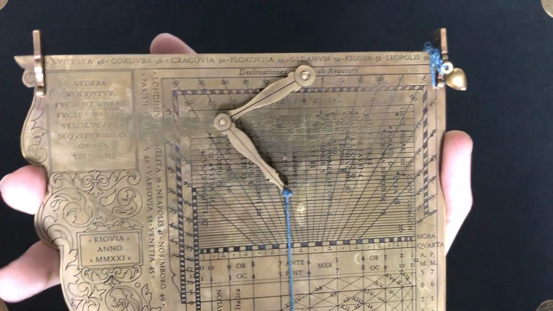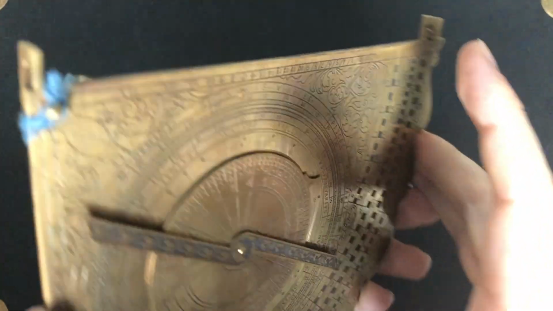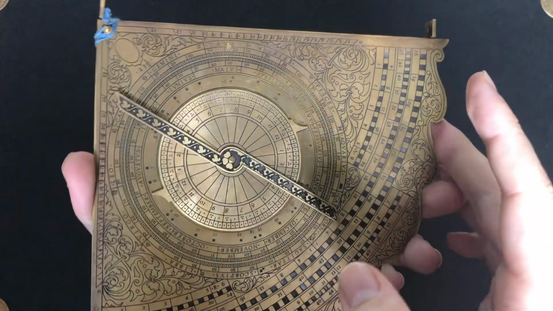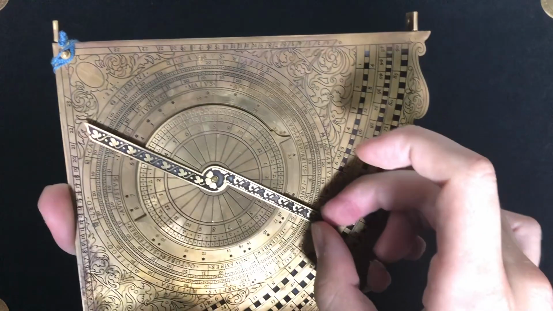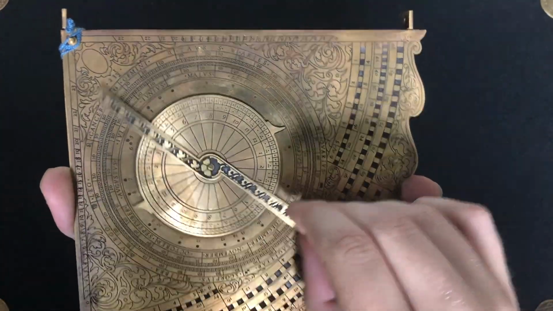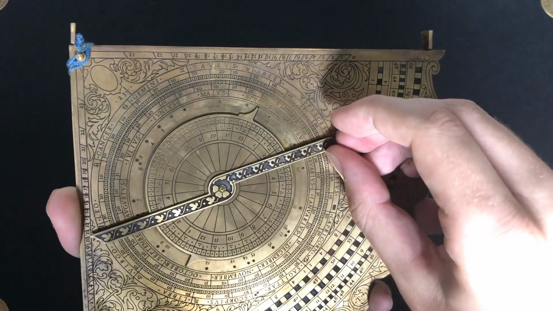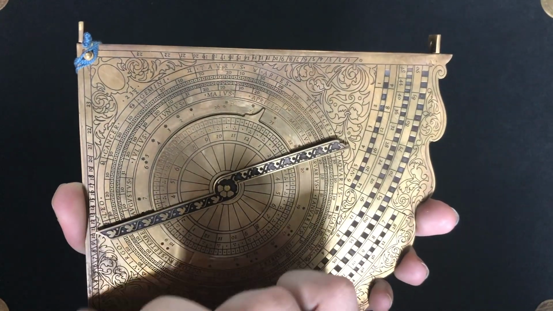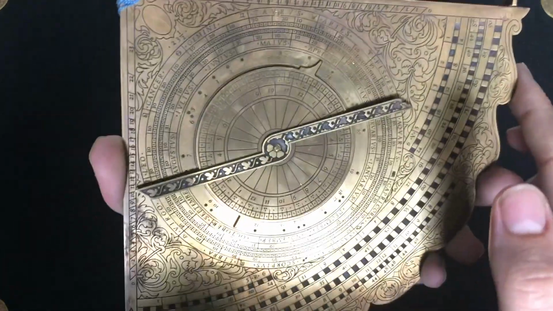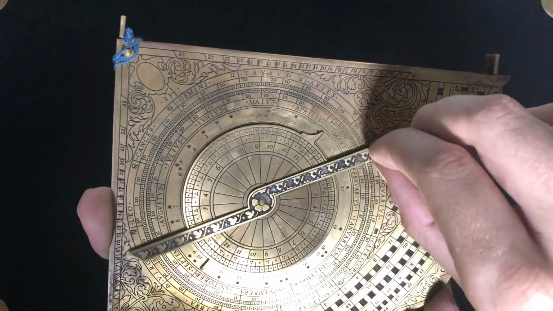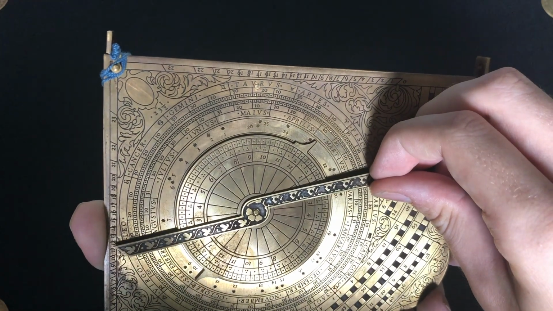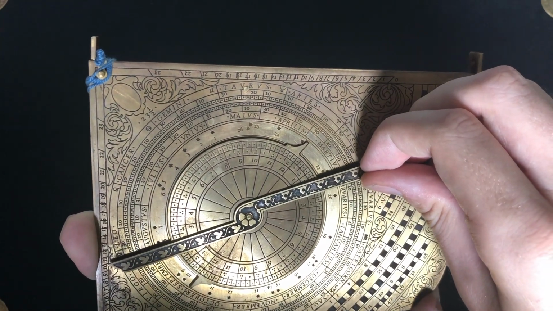Now, just as a bit of an aside here, if I were to set the date in preparation for finding time with the sun, I would find the date along the outer scale here, set it, and note where the rule points along this outermost declination scale. For example, today's date, August 27th, there it is, 2, 4, 6, 7 right there.